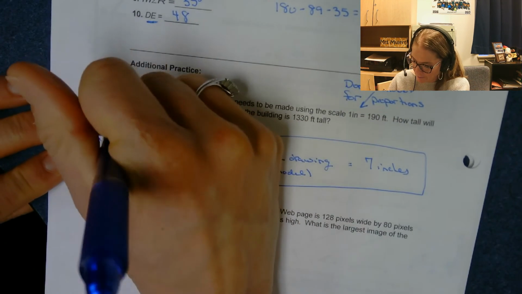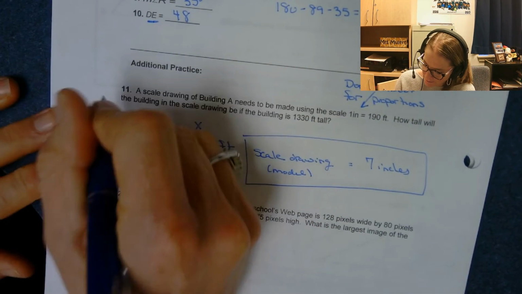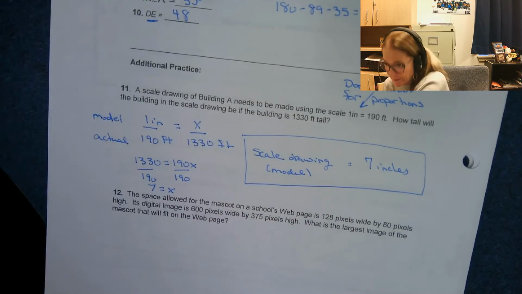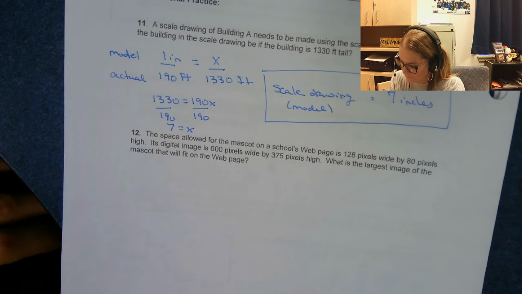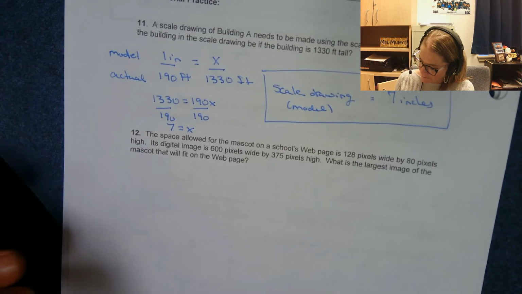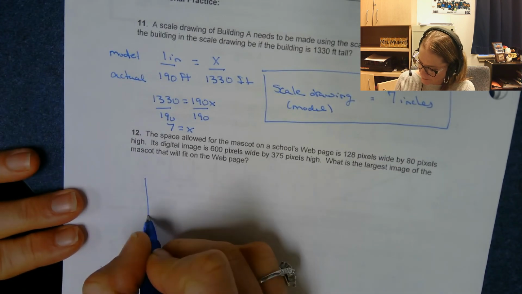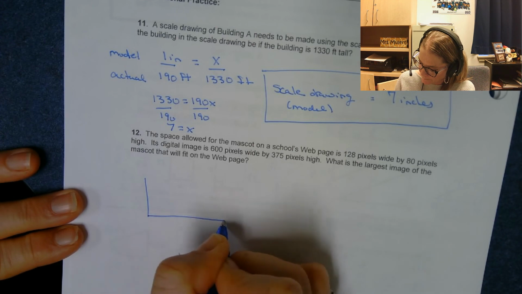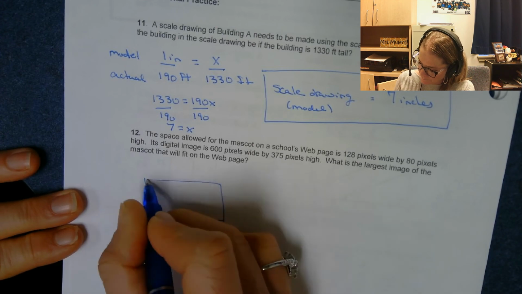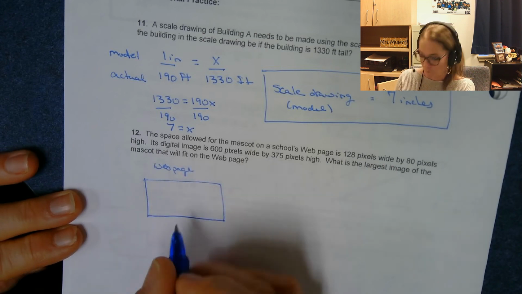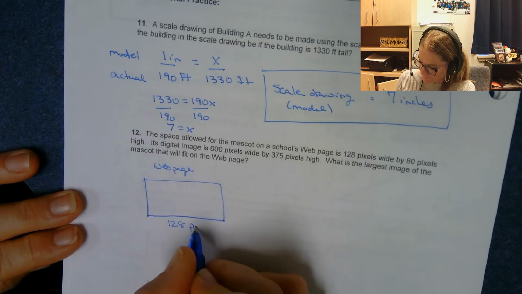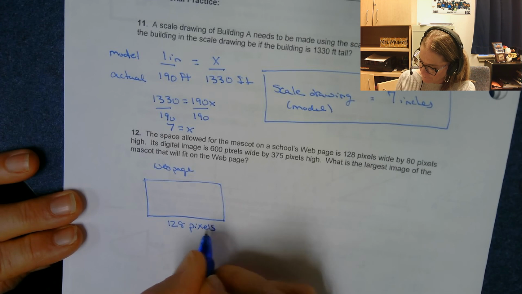All right, so last little problem here. Let's read it out. The space allowed for the mascot on a school's web page is 128 by 80. So let's see, we have some web page here. I don't know. It's a web page. I always like to draw a diagram just to get my head around problems. 128 pixels by 80 pixels.